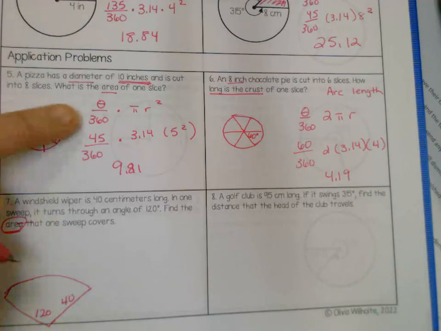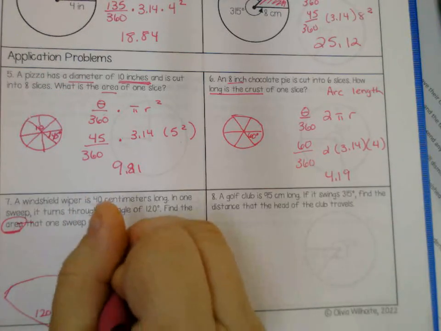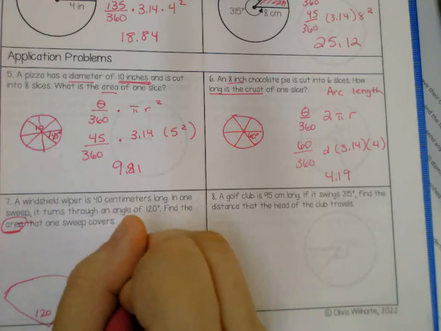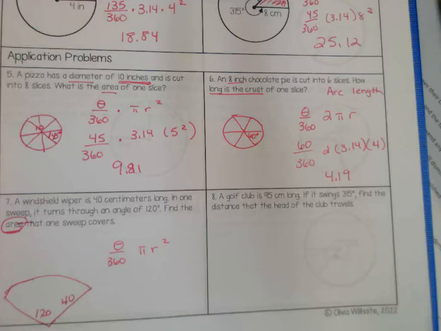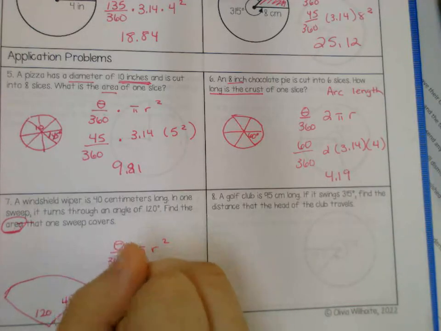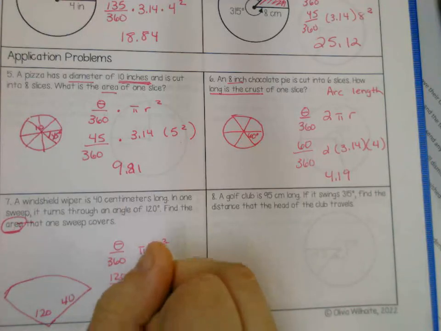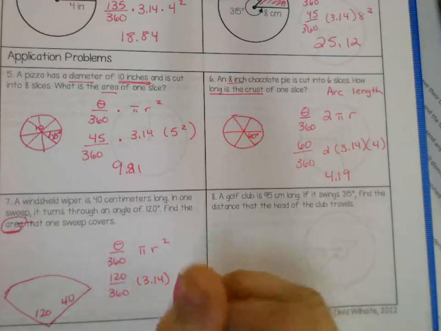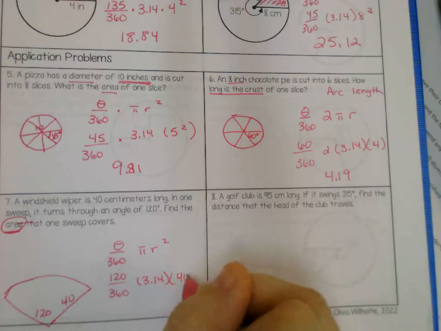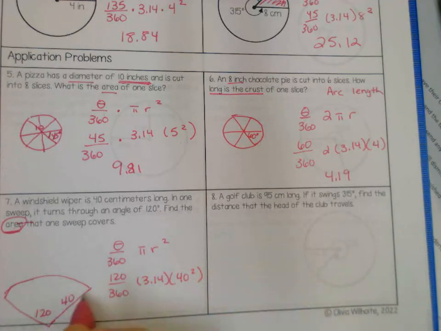So if it's area, I'm using this formula. I'm going to do my angle measure over 360 times pi times my radius squared. So my angle measure is 120 over 360 times 3.14. Now, the 40 here is actually your radius. Here's the reason. If I extended my circle, like we just imagined it was a whole circle there, you would see that the 40 is the radius, okay?